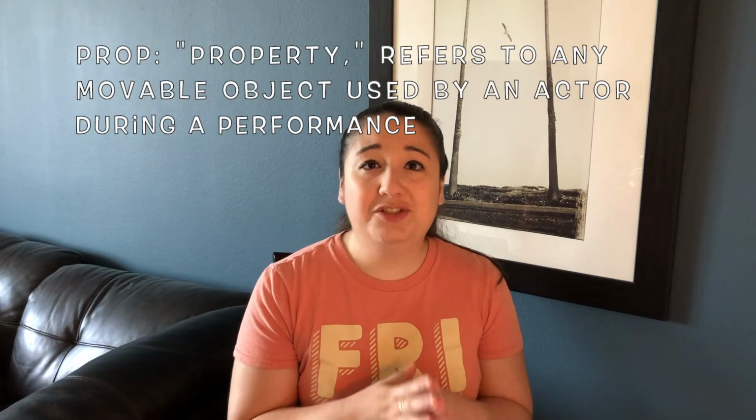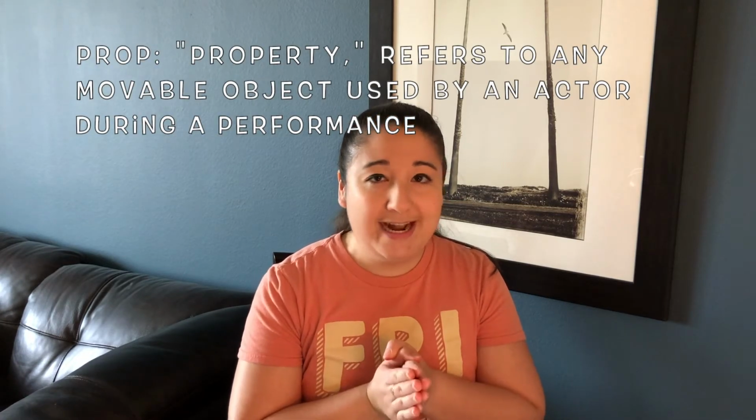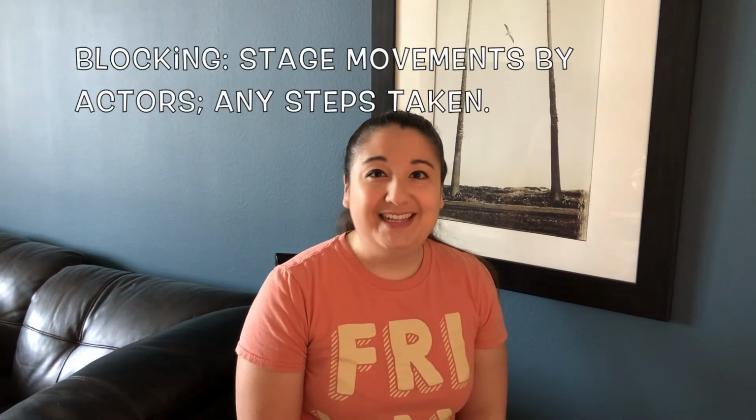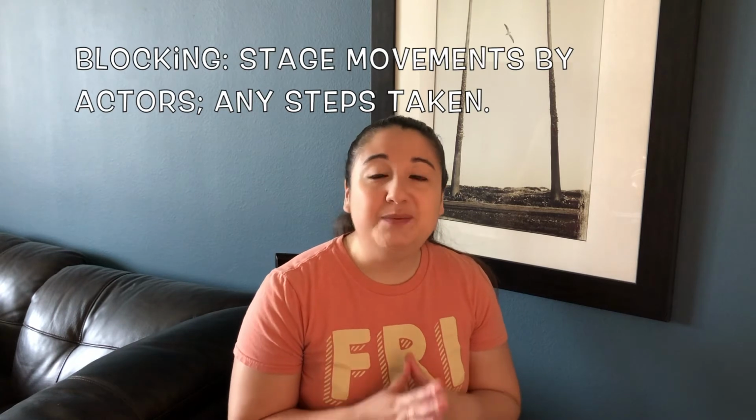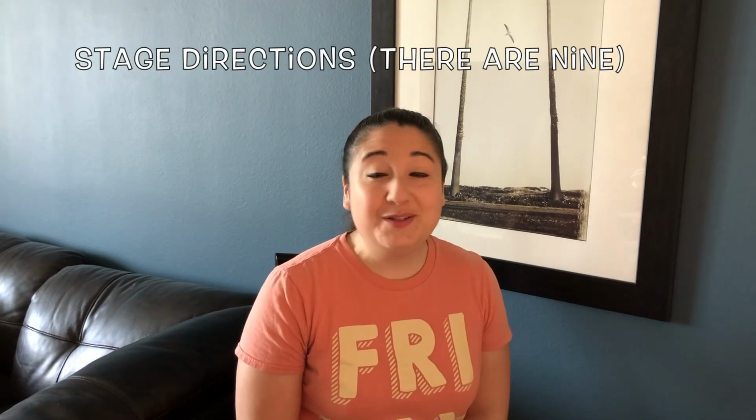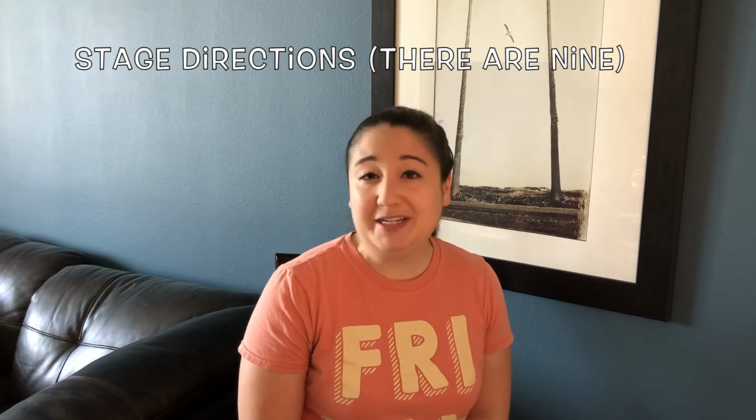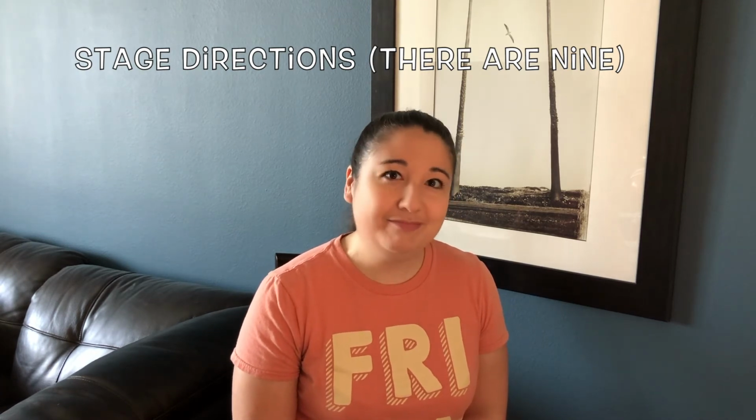Prop. This is actually short for the word property, and it has to do with any movable object that the actor uses on stage. Blocking. This encompasses any stage movements by the actors, whether it's entrances, exits, or moving on or off the stage or across the stage in any direction. Next, let's go over some stage directions in maybe a different way than you normally learn about them.